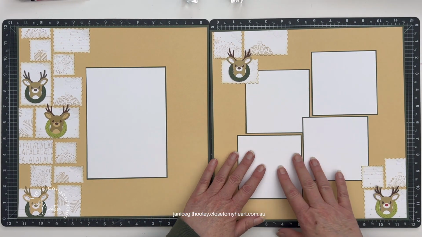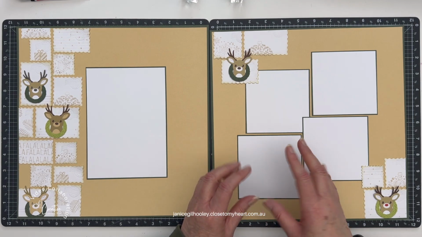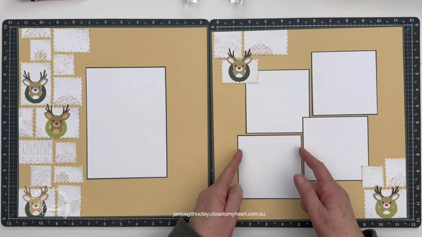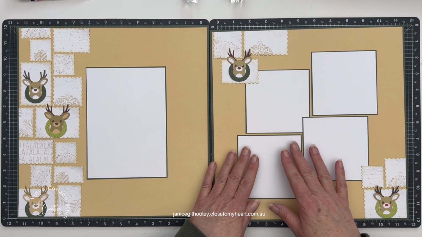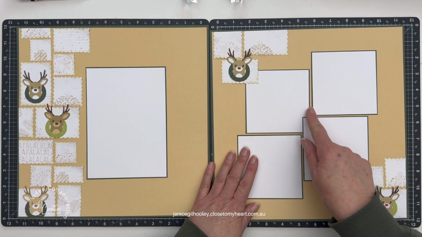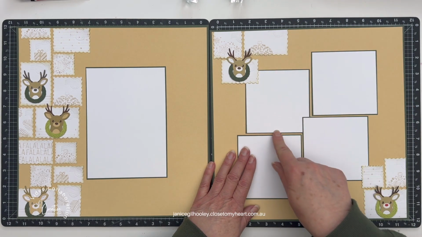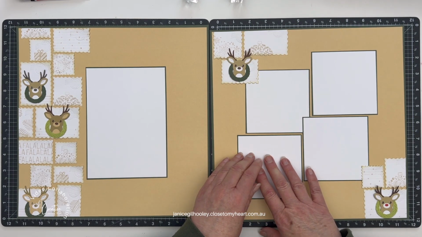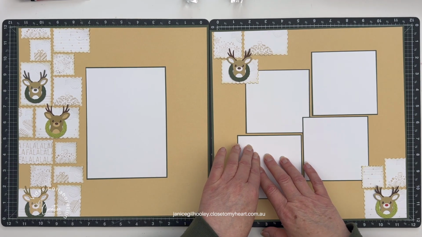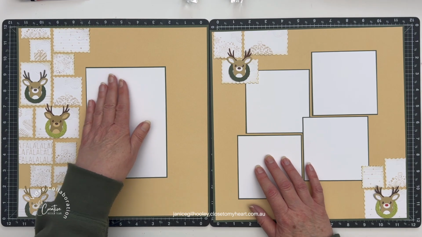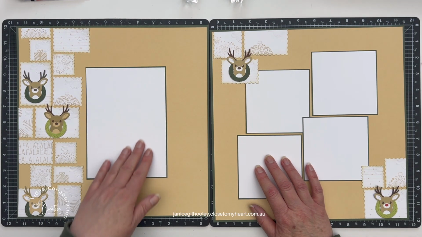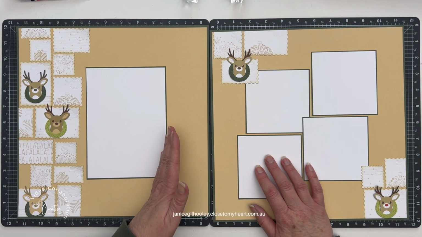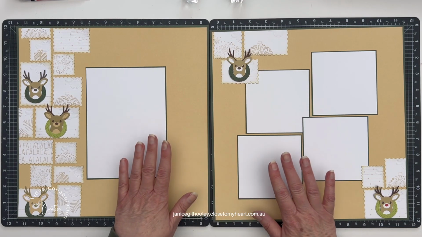And my mats are true to size. That's what I normally do. And then I trim down some white here, just 1/8 of an inch smaller. So I get a 1/16 of an inch mat around these pieces. And then I'll trim my photos down to, for the 4 by 4, they'll be 3 3/4 by 3 3/4. And for this, it'll be 4 3/4 by 6 3/4. So everything will have a 1/16 of an inch mat around it.